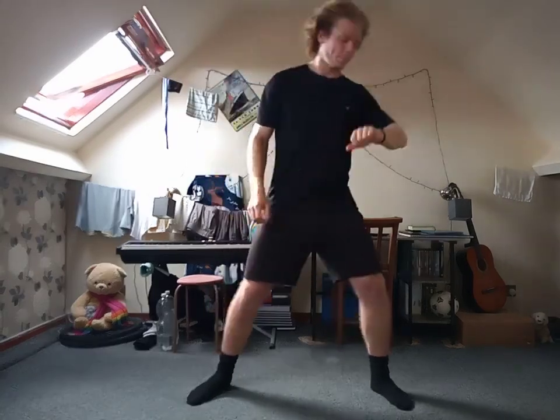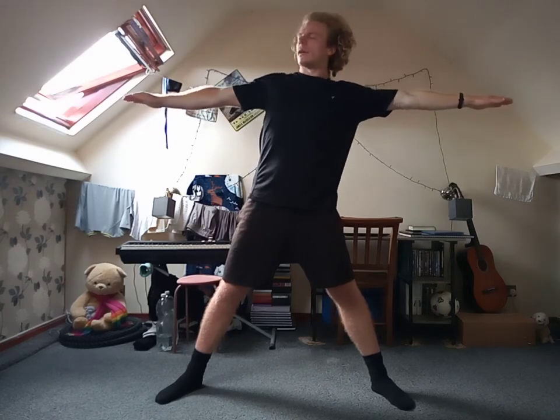Now to the shifter. Legs wide apart, arms out to a T, we're breathing in. And out we're shifting just with the upper part of the body over to one side. And breathe in into the middle. And out over to the other side. Breathe again in into the middle.